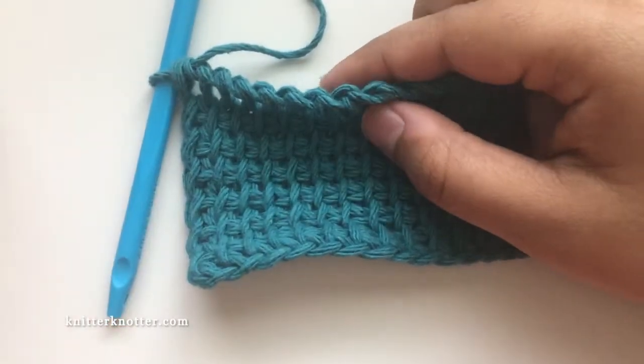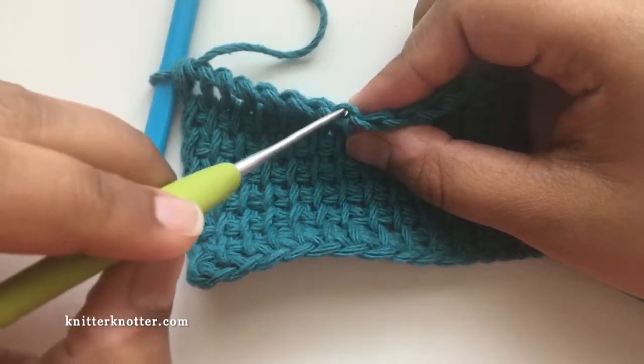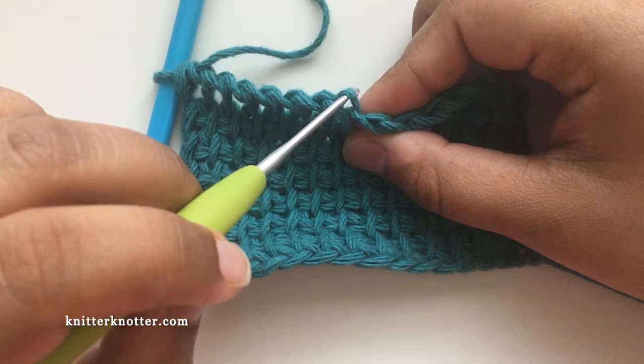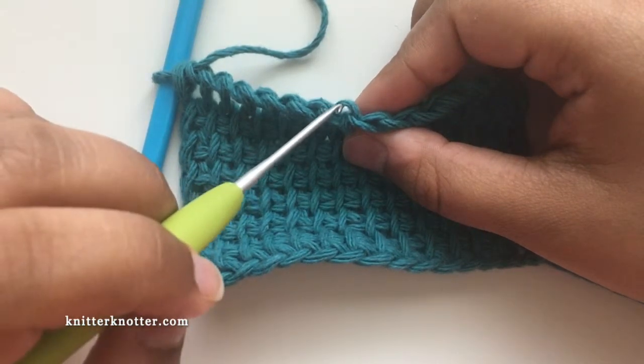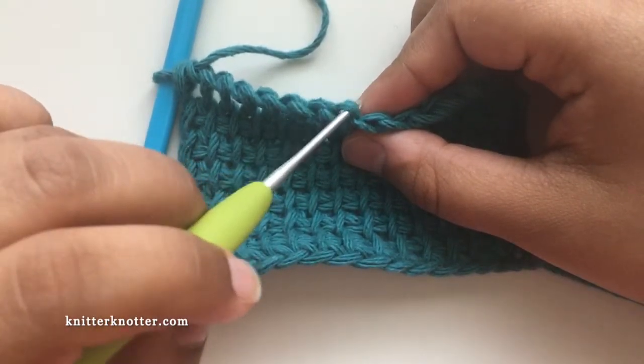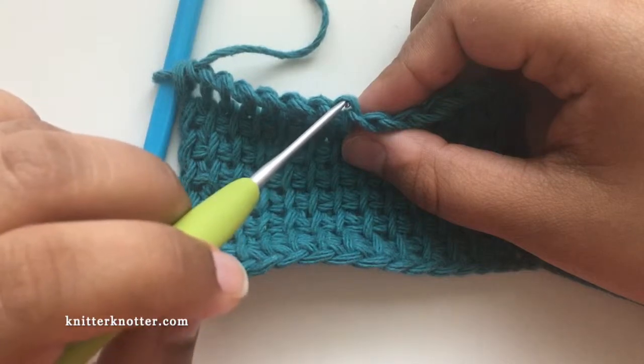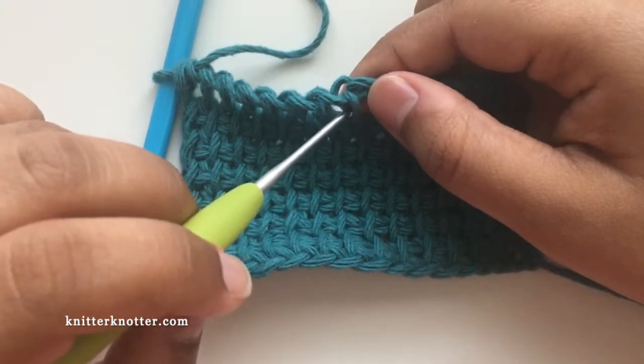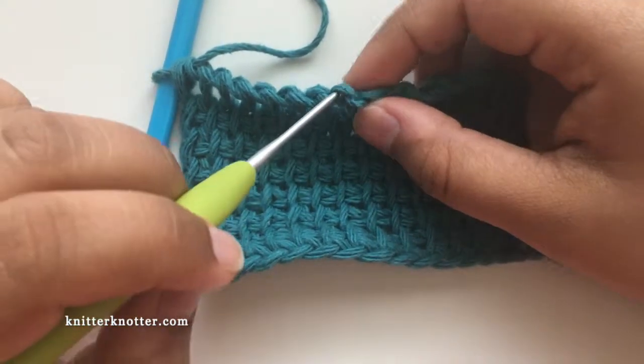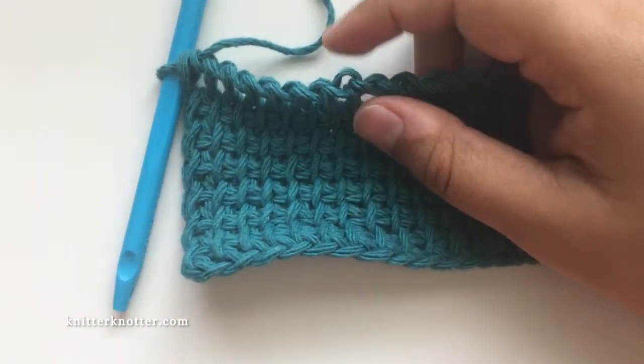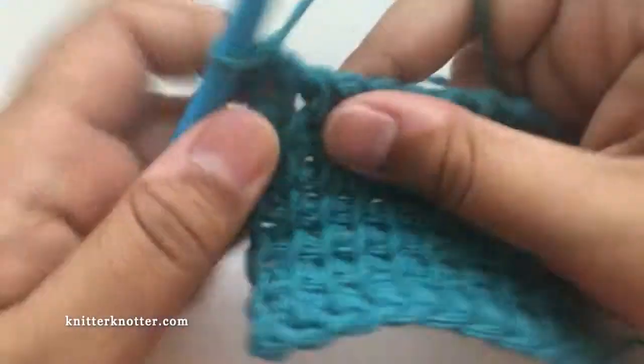If you were making this in two colors, this loop would be in a different color. If your reverse pass was a different color, so this is a loop from the reverse pass, it would be a different color than this one. So this would be your forward pass color and this would be a reverse pass color. I'm going to show you how to do that.